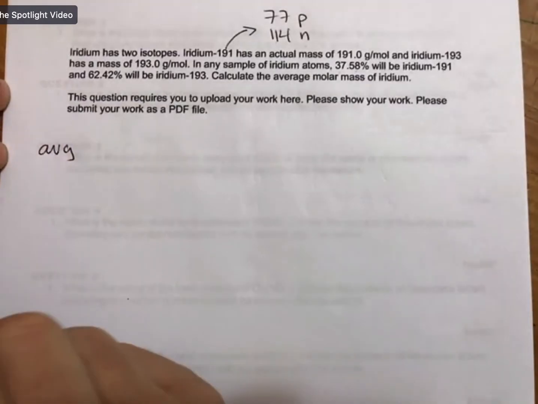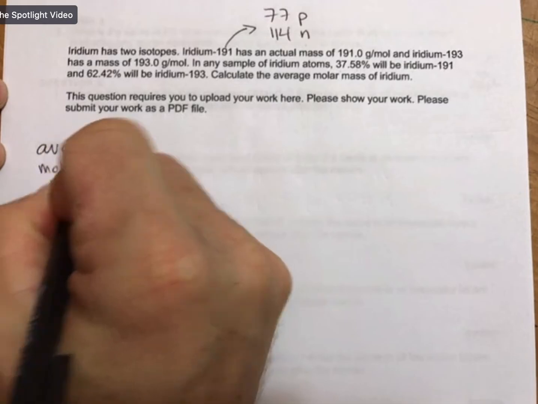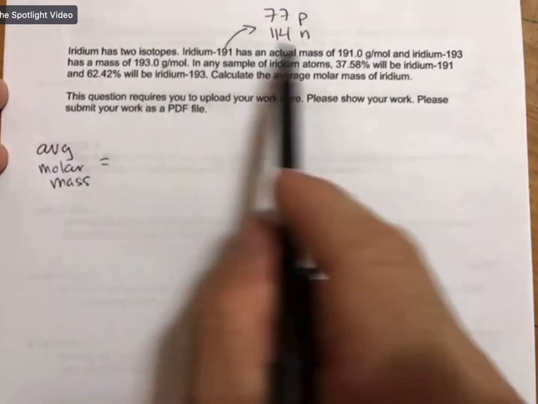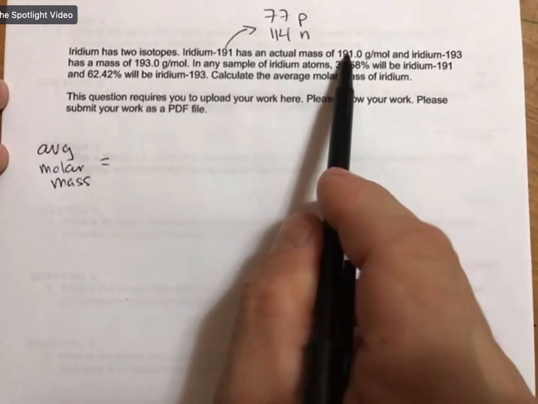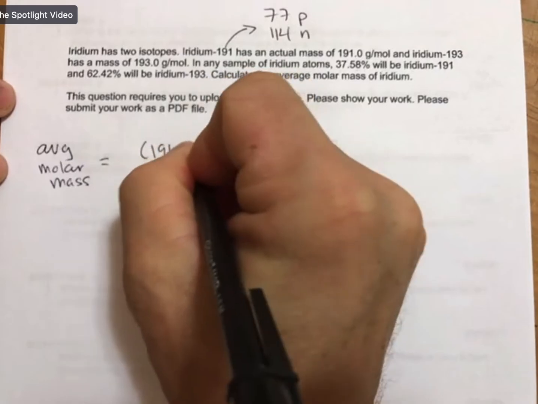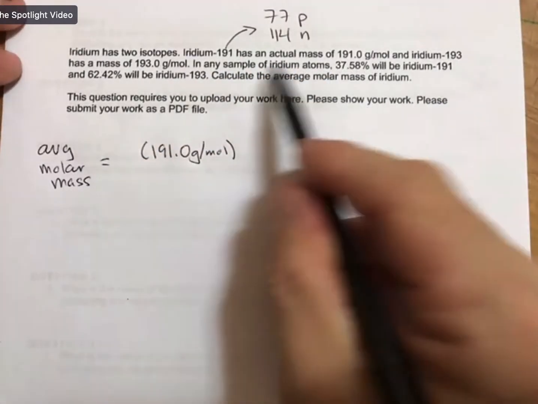So average molar mass is going to equal the mass of the first isotope, which is 191.0, times the percent.